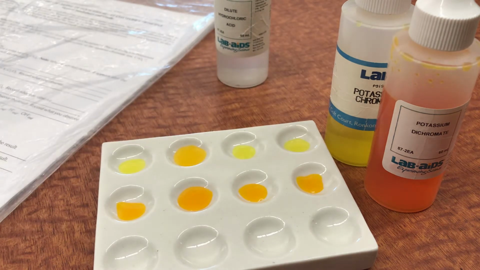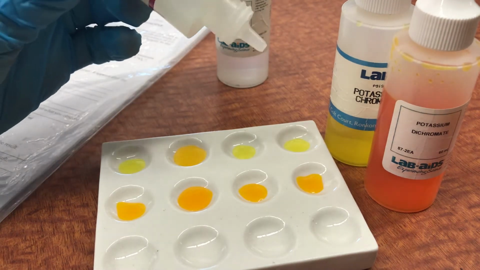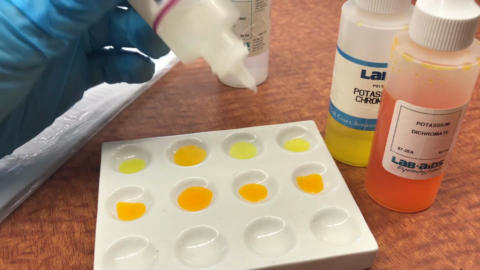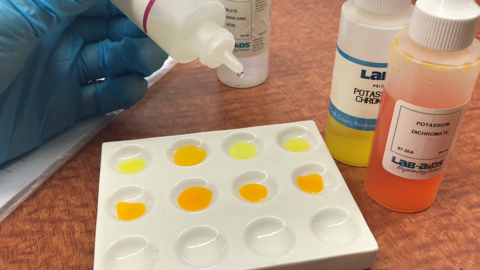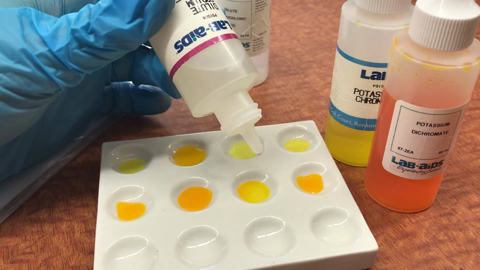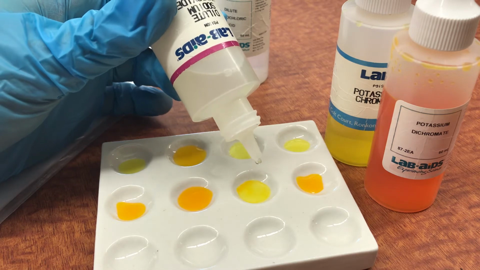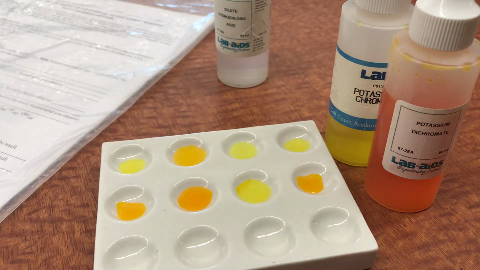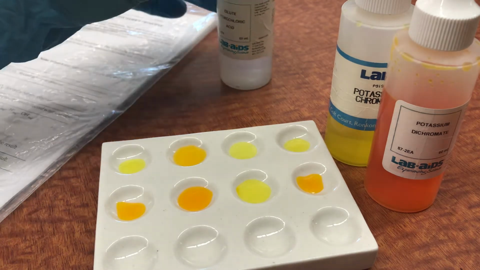Now, the opposite of adding an acid is to add a base. So here I'm going to add some sodium hydroxide to my dichromate. Notice, no effect, or to my potassium chromate. But if I add some hydroxide to the dichromate, I see an instantaneous change over to the yellow solution. So that's an interesting observation you can make.